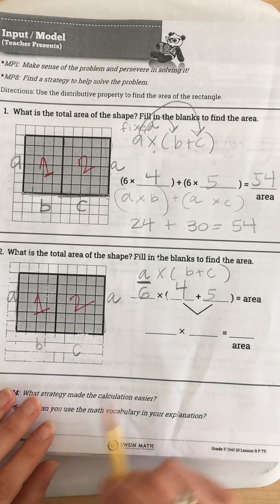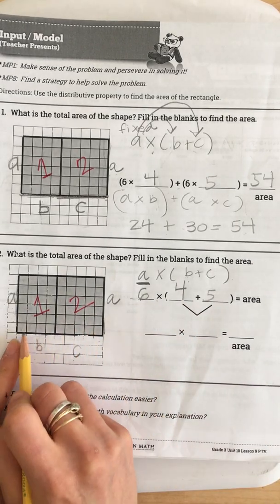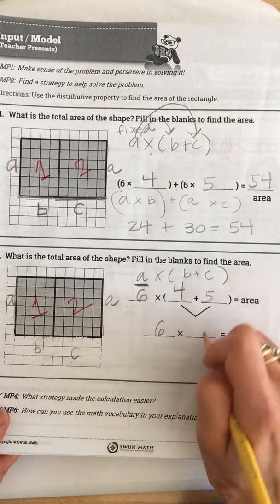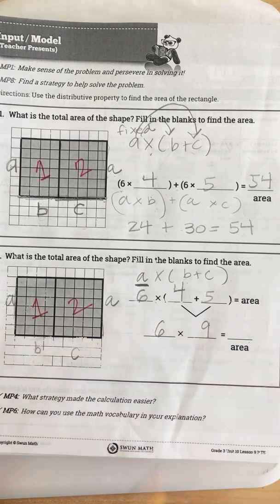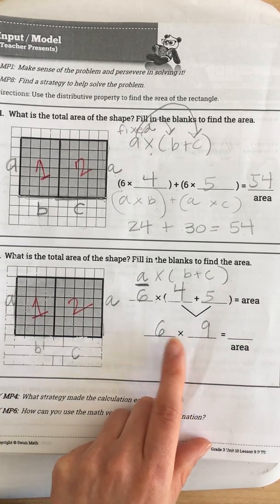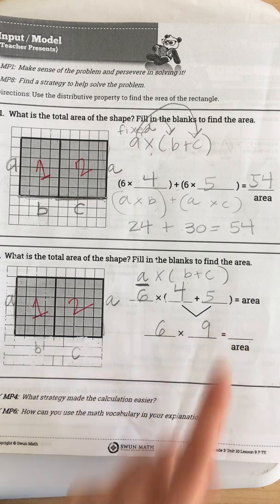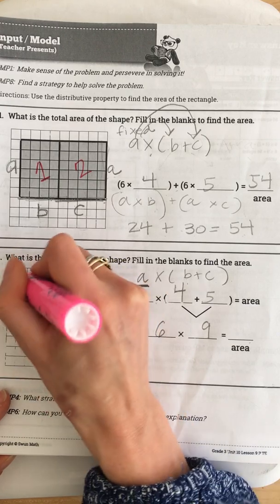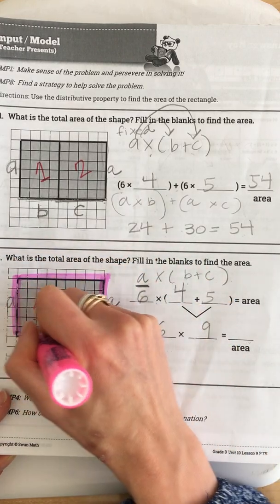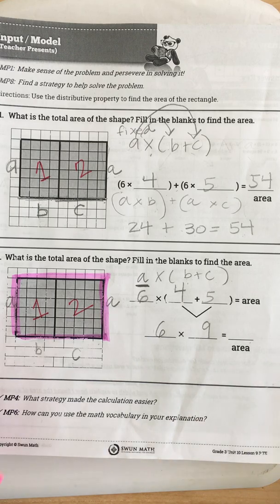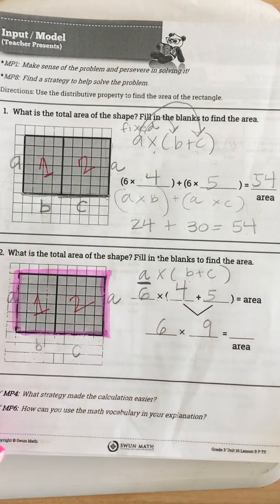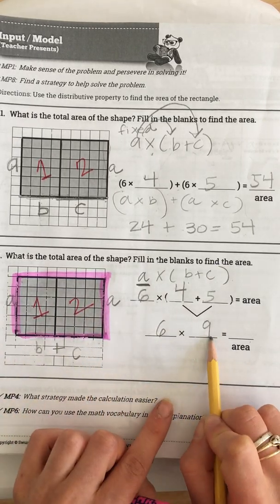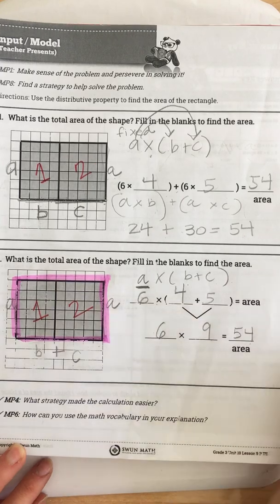Okay? Because we know that 4 and 5 is going to help us find our whole. So 6 times 4 plus 5 is 9 equals blank. This is our new area formula. Length times width equals area for our whole entire thing. Let's see here. Now we're looking at our whole shape, not separately, but together. I have A times B plus C. So B plus C is 9. 6 times 9 is 54. Okay?